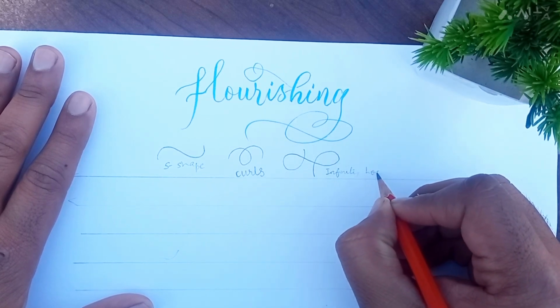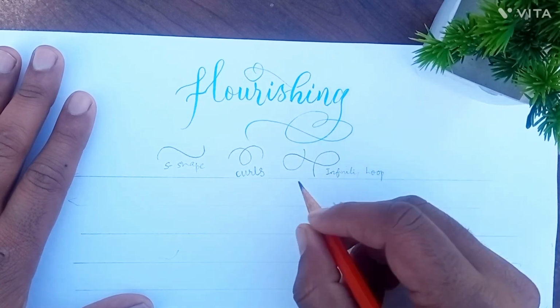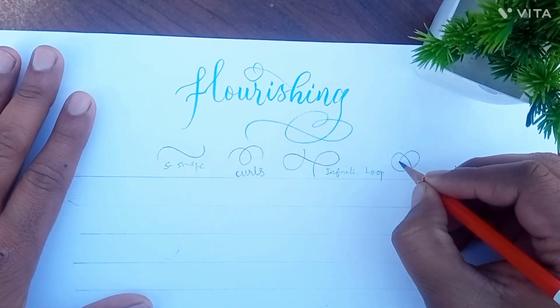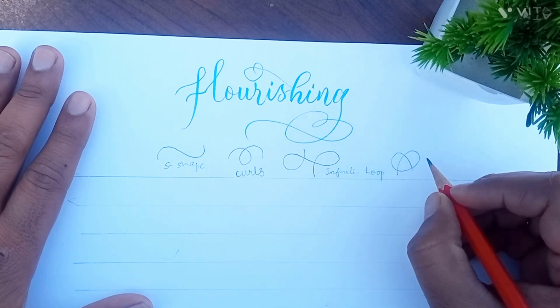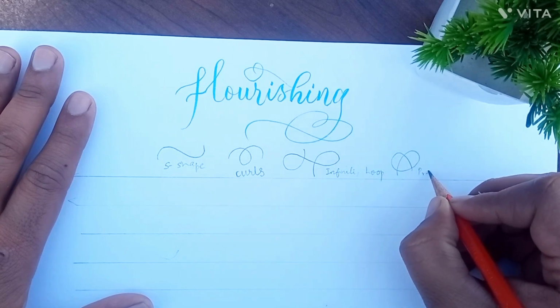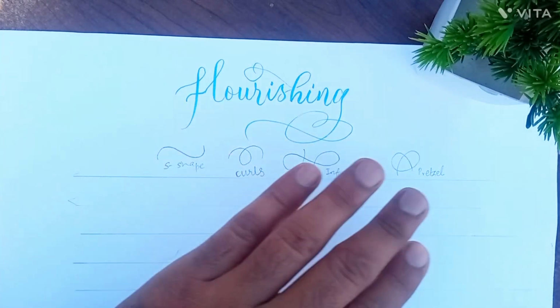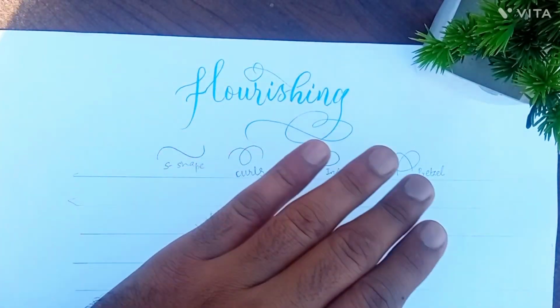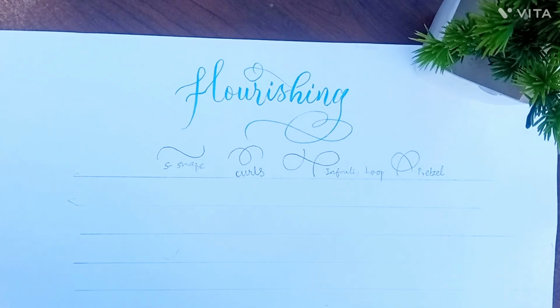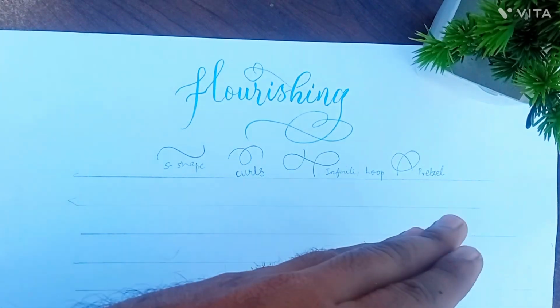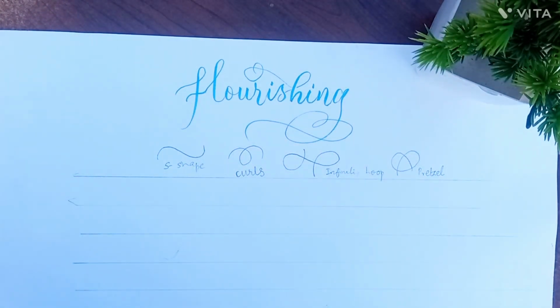Don't worry, I'll tell the application of each. This we call pretzel. Mainly we use these four shapes at the beginning. If you become an advanced calligrapher, then you don't need to follow these. There are many other shapes you can incorporate in your calligraphy.